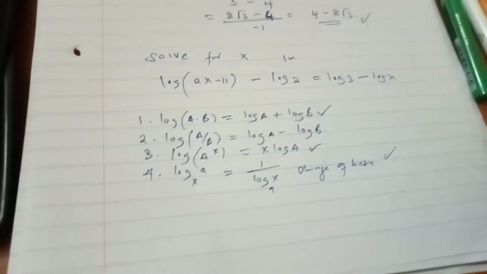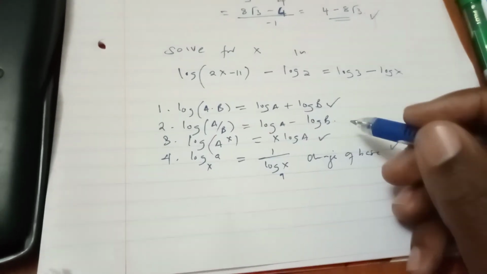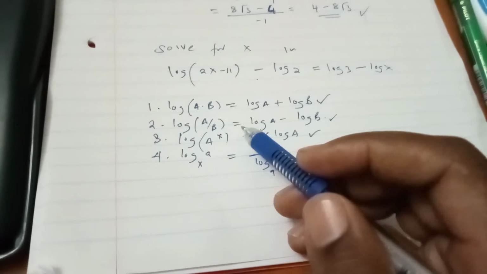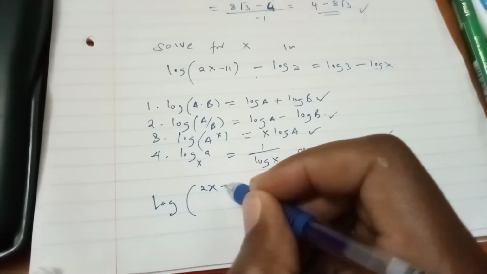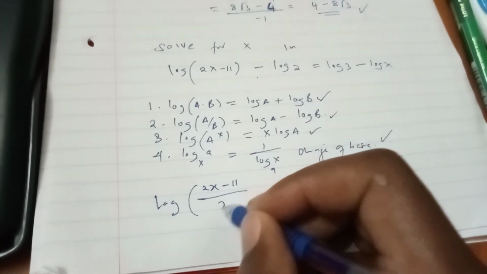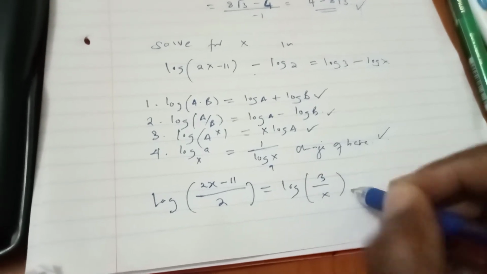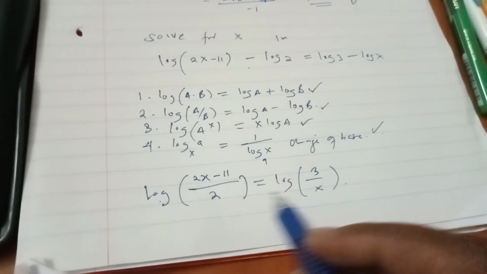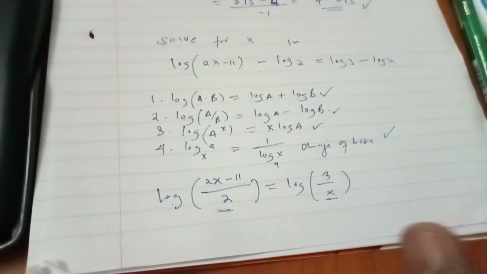So let's see which laws we are going to apply in order to solve this one, right? We can apply this principle here, because I can see we have a minus and a minus here. So it means we can take log of 2x and make that a numerator over 2 is equals to logarithm of 3 over x, right? And because now log is common on this side and that side, we are going to say that the numbers inside the parentheses are equal, right? So let me create some space here.